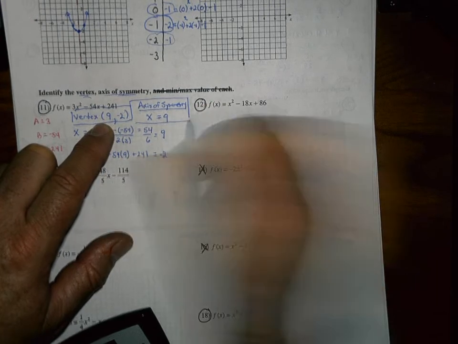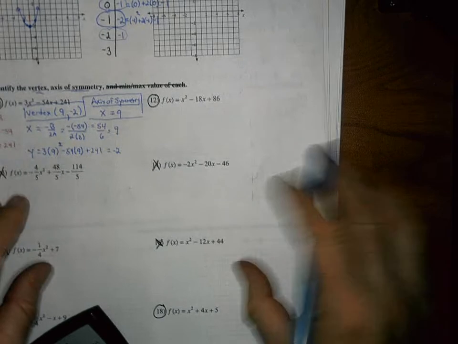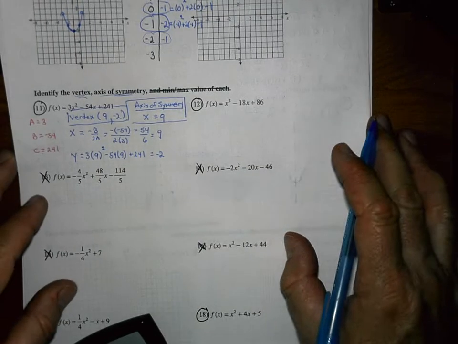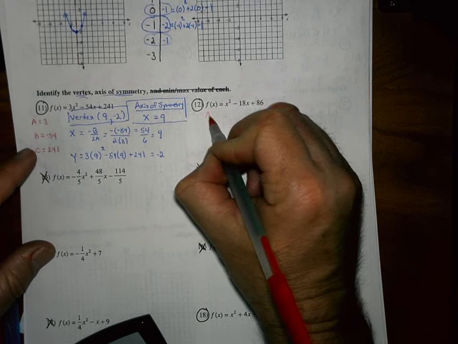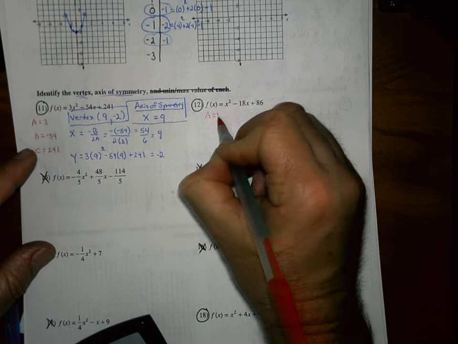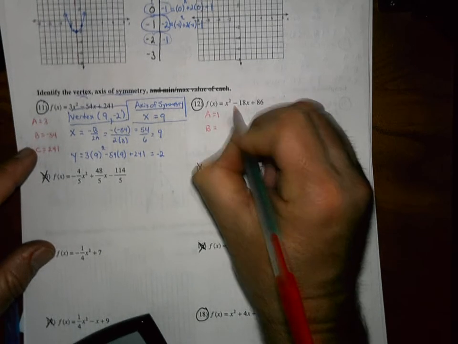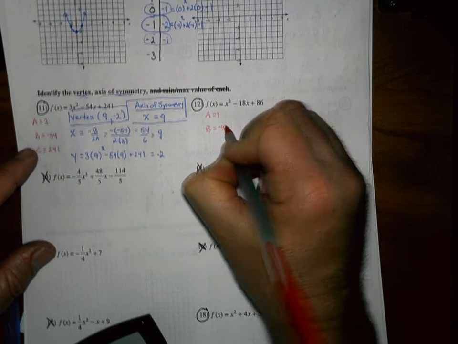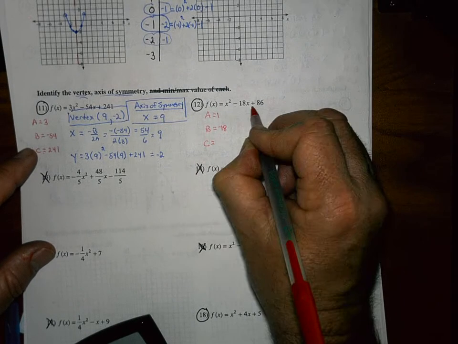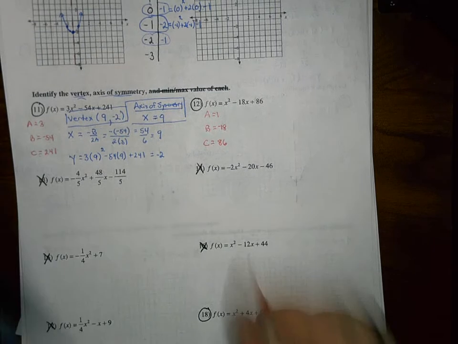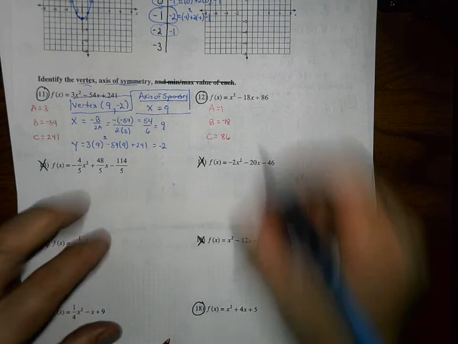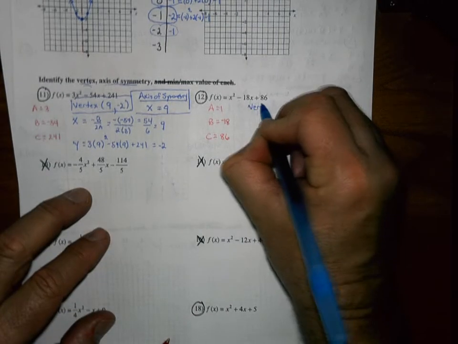All right, number 12, same idea. I'm going to identify the vertex, and I'm going to identify the axis of symmetry. So my a value is 1, my b value is negative 18, and then my c value, which I don't need, but it's a good idea to identify it, is 86. So now I'm going to identify my vertex. My vertex is a point.